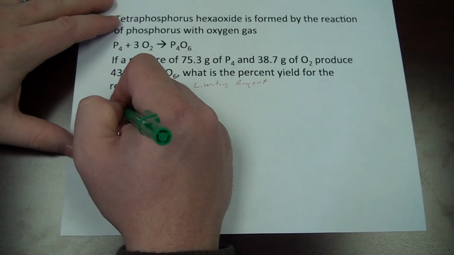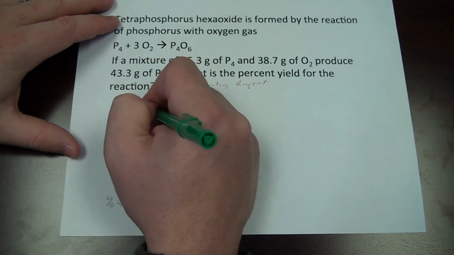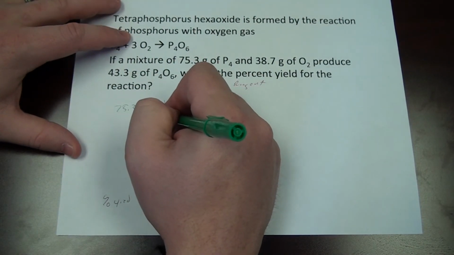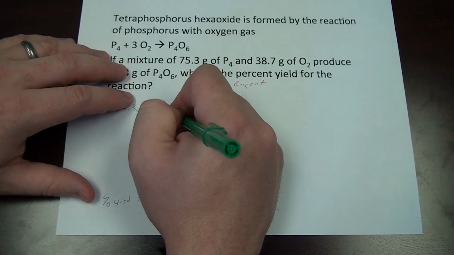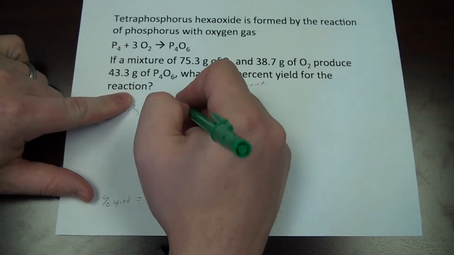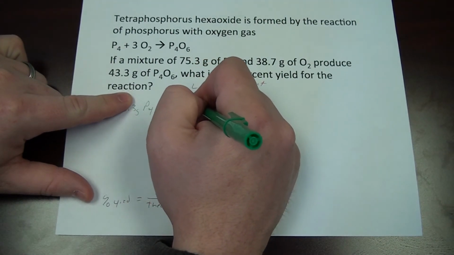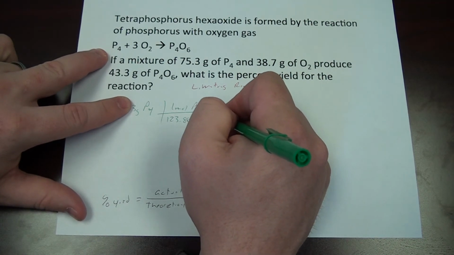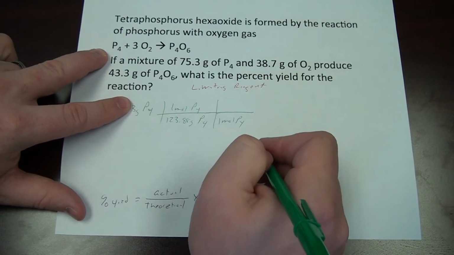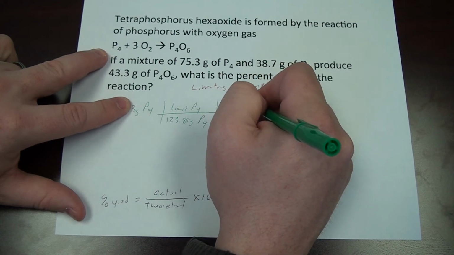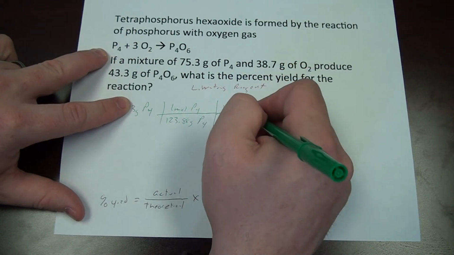So 75.3 grams of P4, convert to moles, so 123.88 grams of P4, the molar mass, for every 1 mole of P4. From the balanced chemical reaction, for every 1 mole of P4 we react, we get 1 mole of tetraphosphorus hexaoxide.